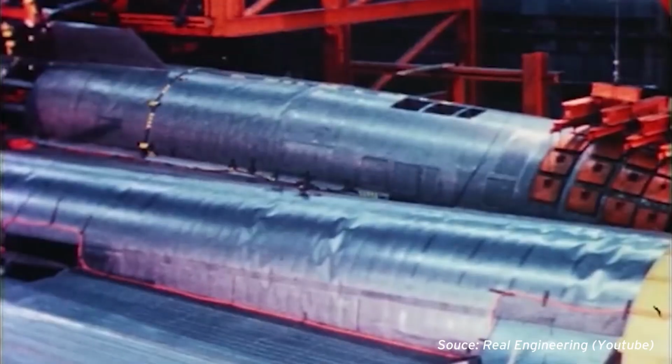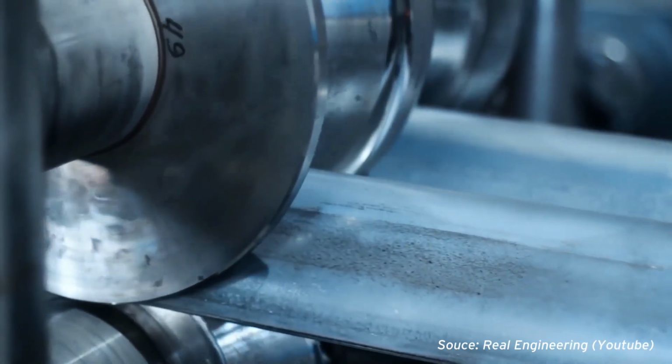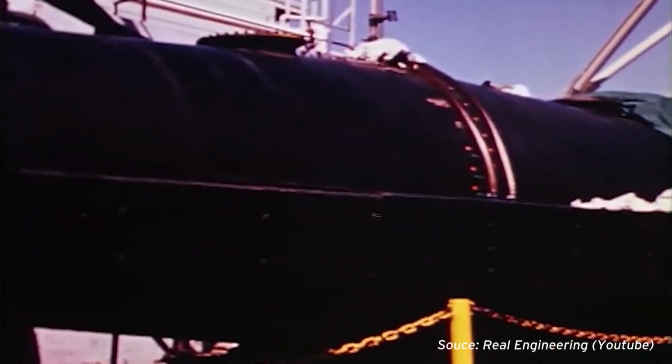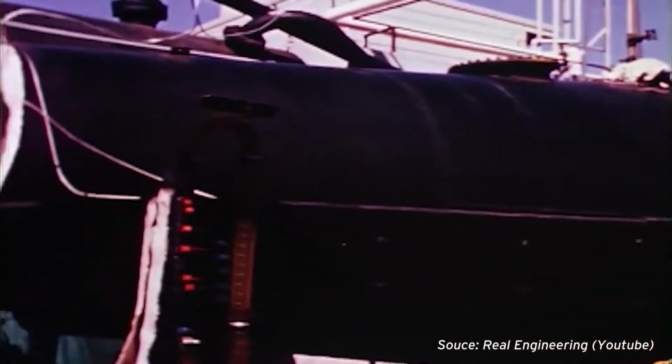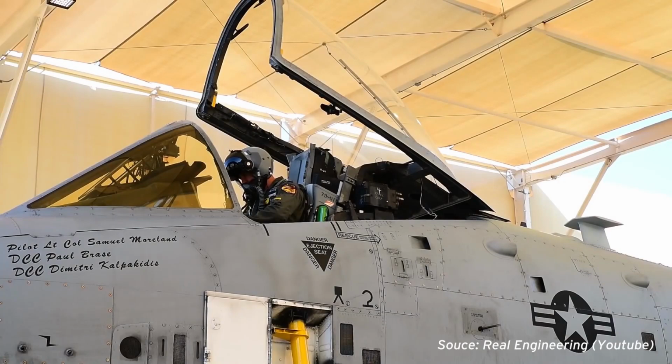And these titanium alloys have high thermal conductivity and a high strength-to-weight ratio. This means that the skin can quickly transfer heat from the hot air outside the aircraft to the cooler air inside the aircraft. Special coatings on the skin were also applied to the SR-71, which helped reduce absorption of radiation heat and prevent the skin from overheating.